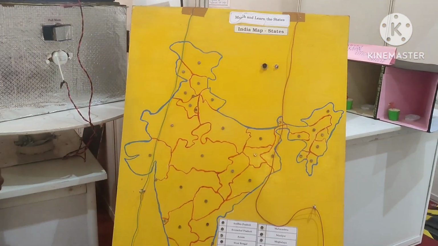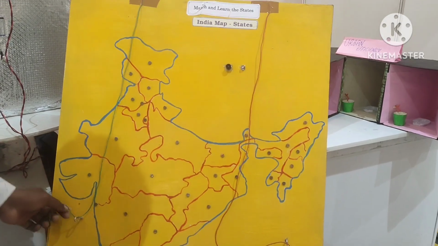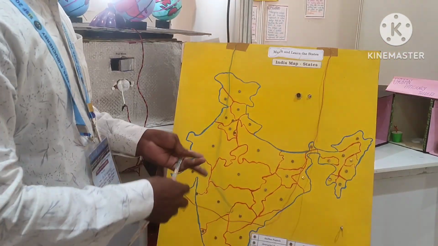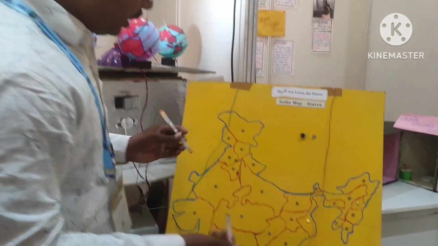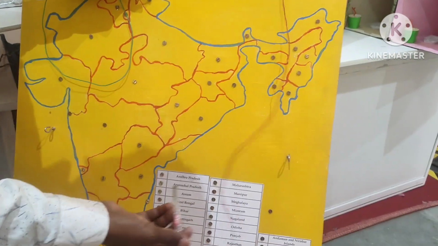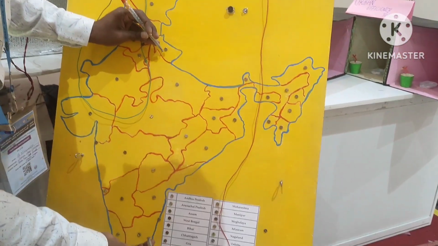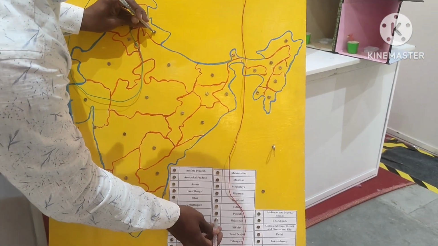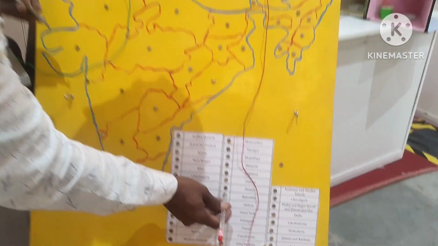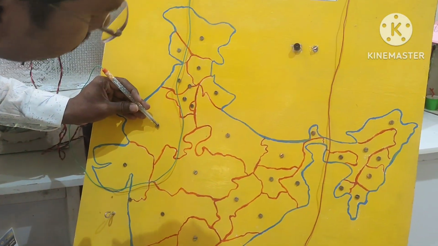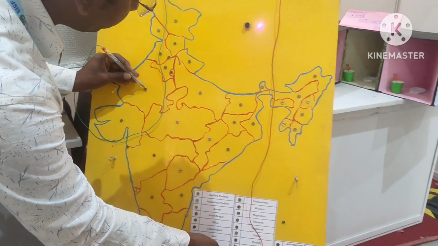I have also prepared one more model. This is the states of the Indian country. Here we have to match the state and match the name. If we match properly, the light and buzzer will activate. Here I have placed on Rajasthan. If I keep it on the other state, the light activates.